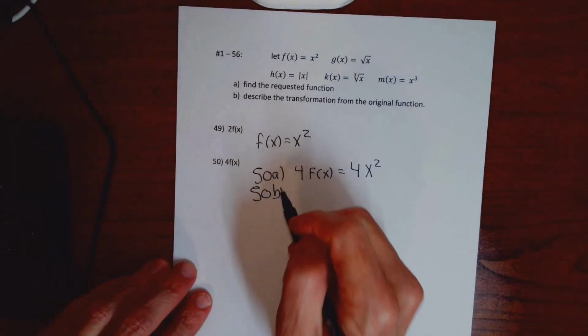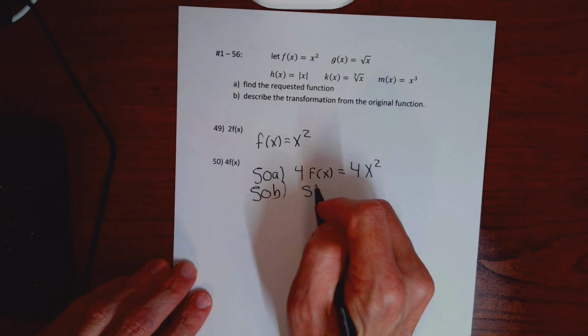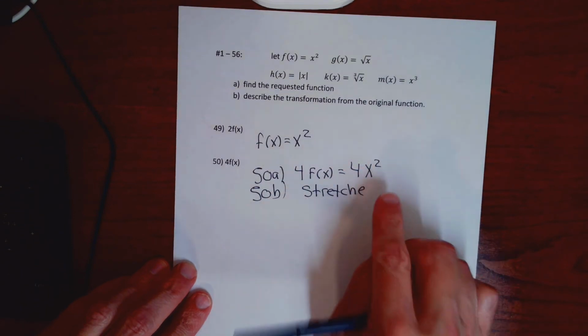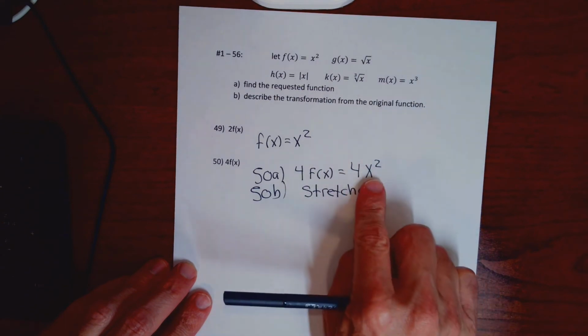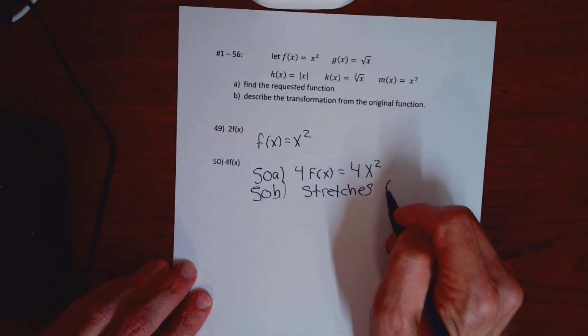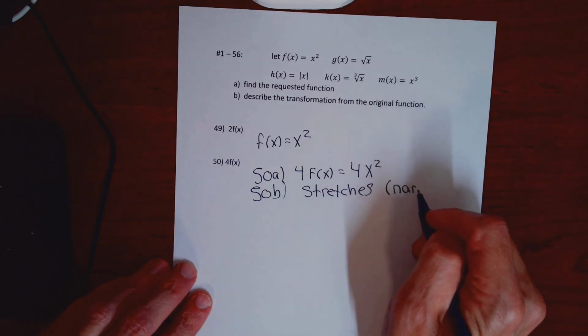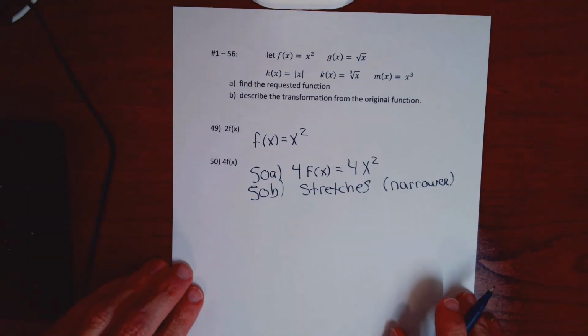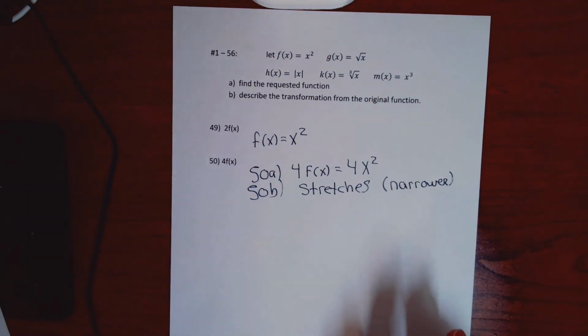So I'm just going to say it's going to stretch the function to be perfectly correct. But this, if you graphed it, it would make it narrower. For x squareds and absolute values, it does make the graph narrower. But you can't really make a square root graph narrower, so stretches is probably a better word if I think about it more.